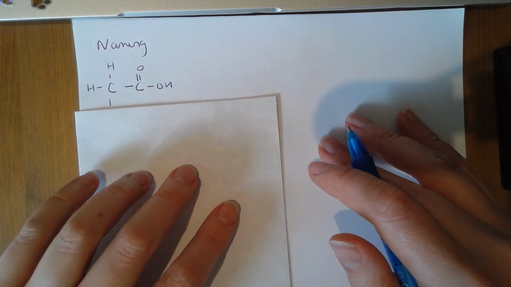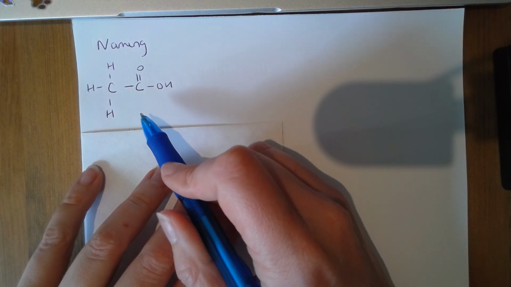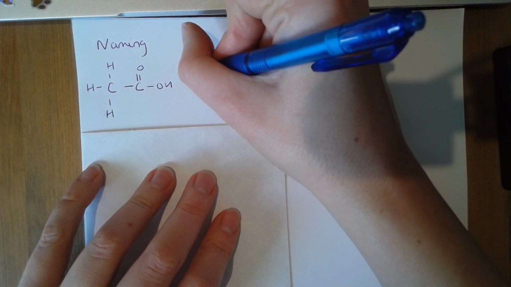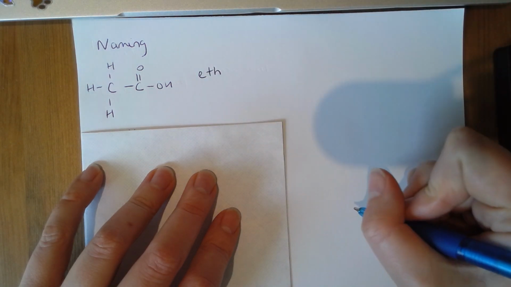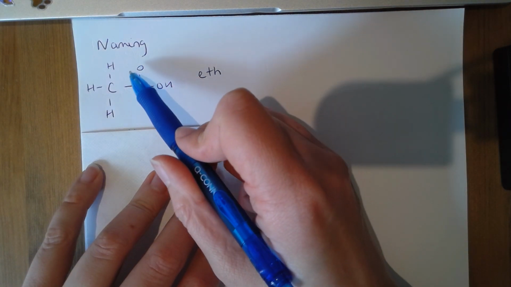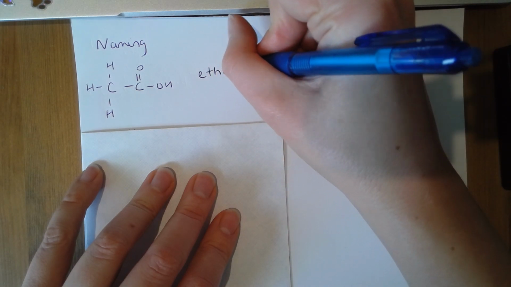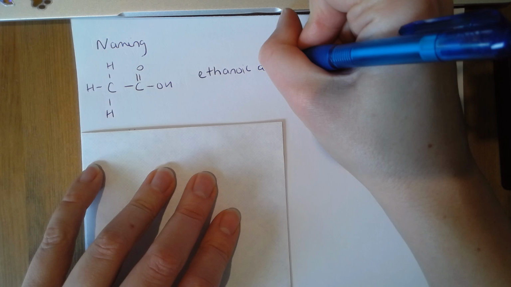Okay, so in this video I'm going to run through how to name and draw organic molecules. It's actually quite a straightforward process. First thing you're going to do is count the number of carbons in your molecule. So I've got 2 carbons here, and that tells me that the name begins with ETH. I then look for my functional group. This is a carboxylic acid, and because I've got a carboxylic acid, it ends in anoic acid.